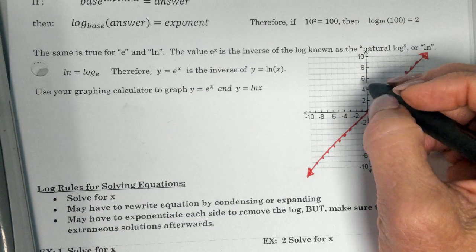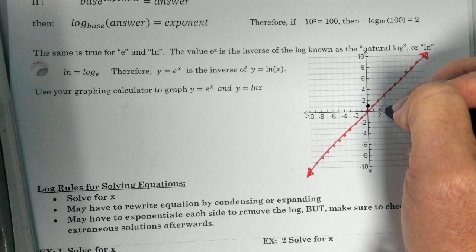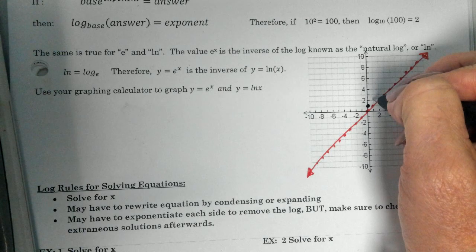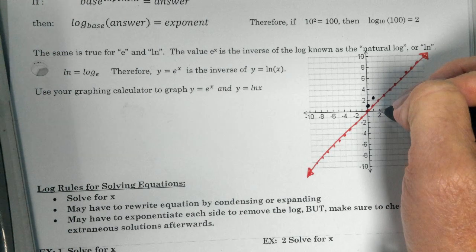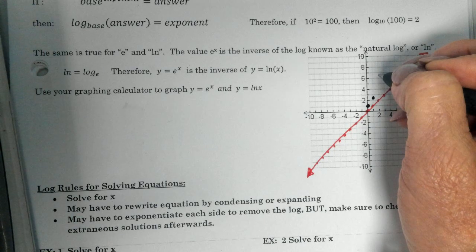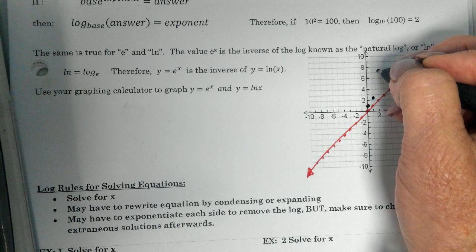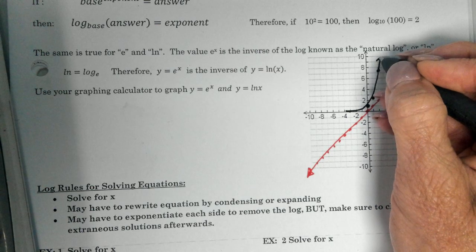So we've got a point, again, at 0, 1. At 1, and it's almost 3. And at 2, it's just over 7. So this rises a little more quickly than our log base 2. It's a little bit steeper of a curve there.